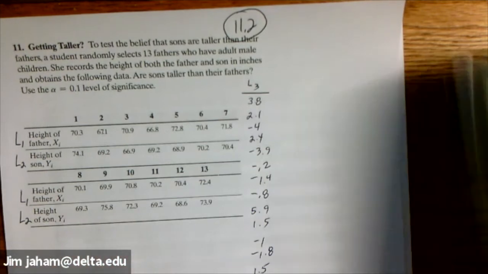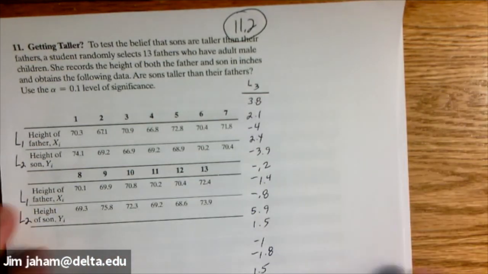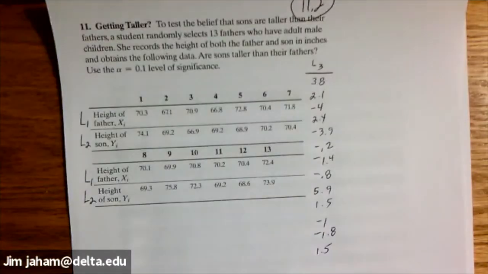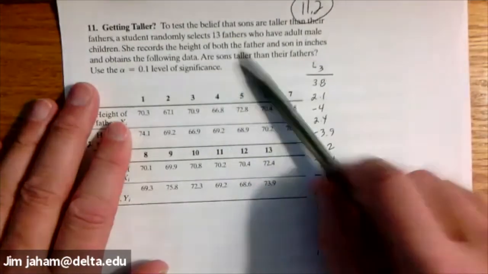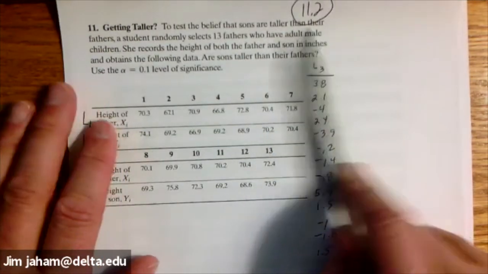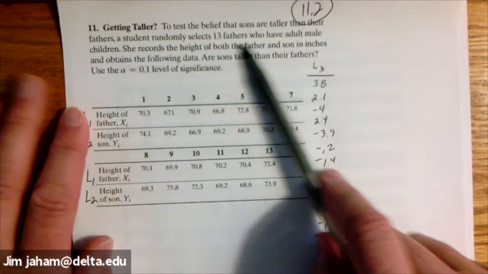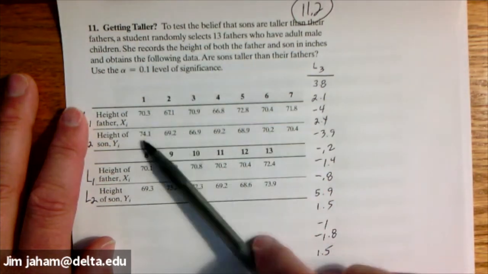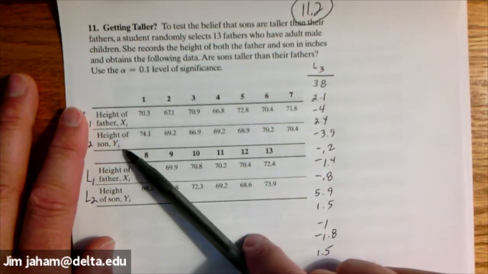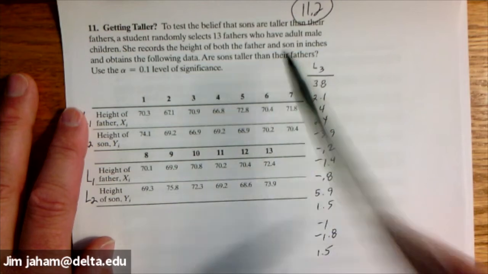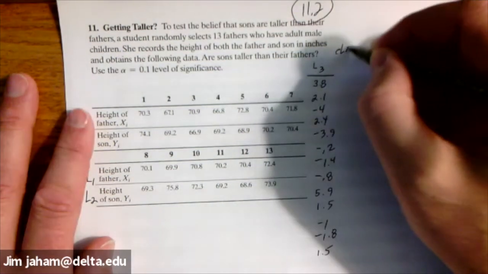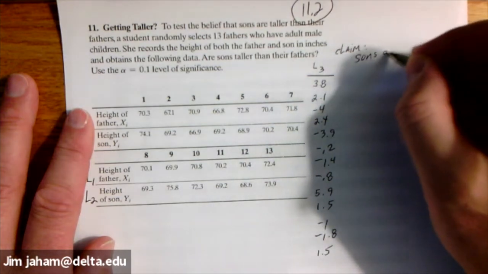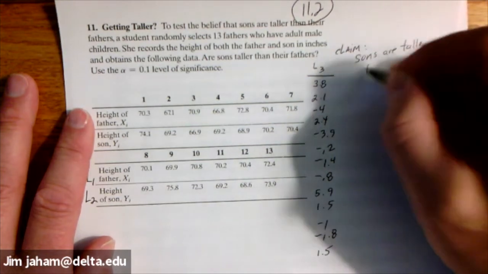Now let's get down to testing to see if the claim that they've specified in here, if there's evidence to support it or not. To test the belief that sons are taller than their fathers, a student randomly selects 13 fathers who have adult male children. She records the height of both, the father and the son, in inches, and obtains the following data. Are sons taller than their fathers? So we'll turn that question around to a statement. Sons are taller than fathers.